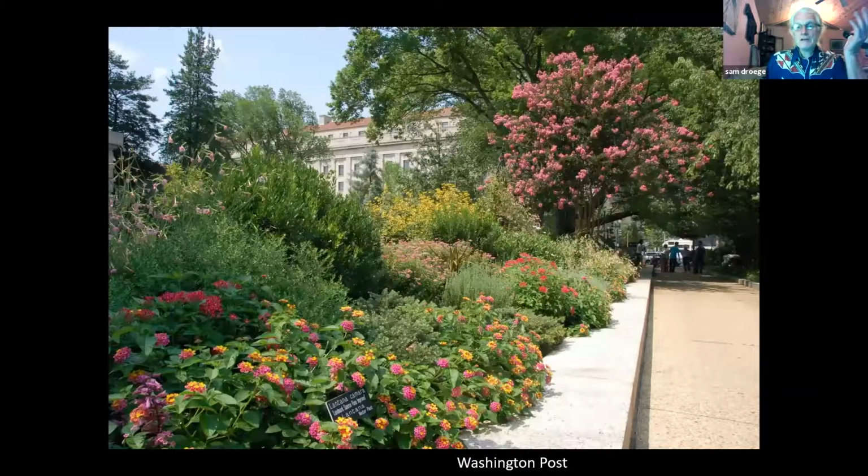You have your pollinator plantings. This is right in downtown DC. And just to emphasize again that often these are a mix of things. You have things like lantana, not native to the area. What the heck is this tree thing called? Crepe myrtle. Some of these things do get bees, but a couple things.